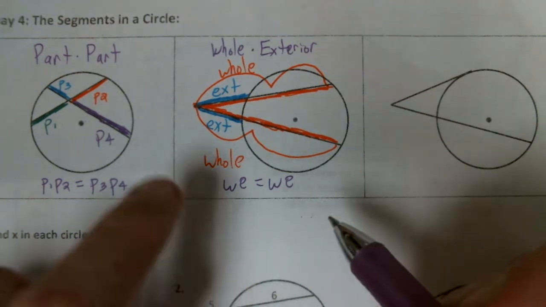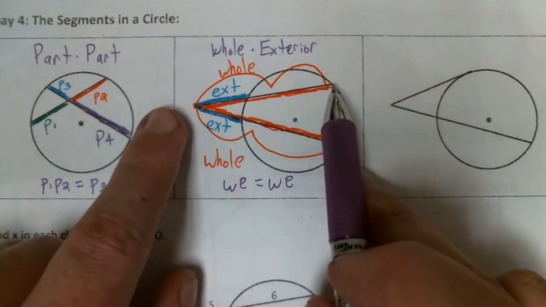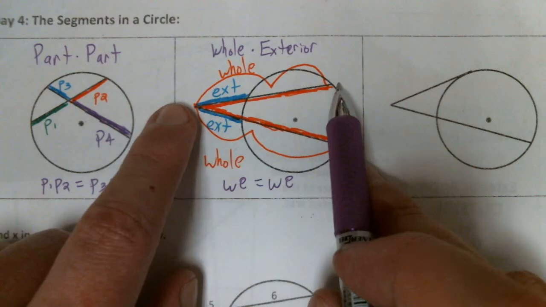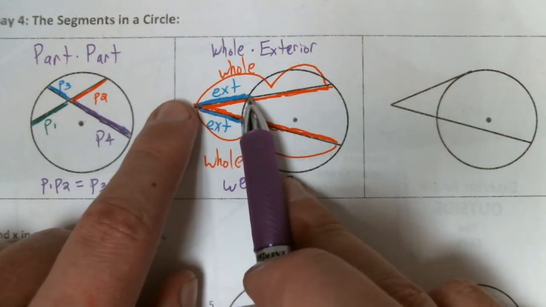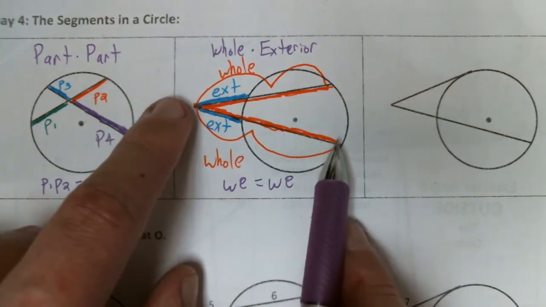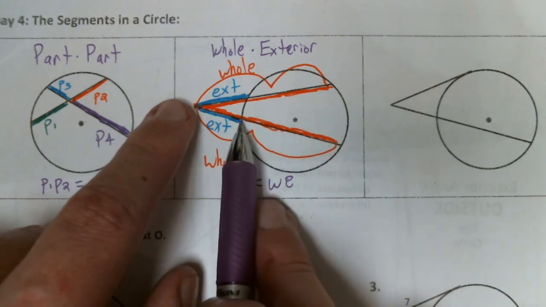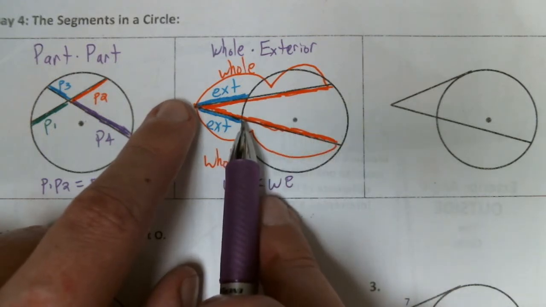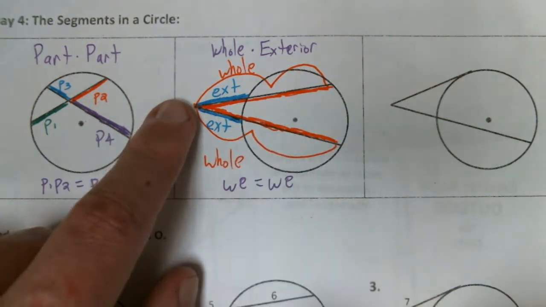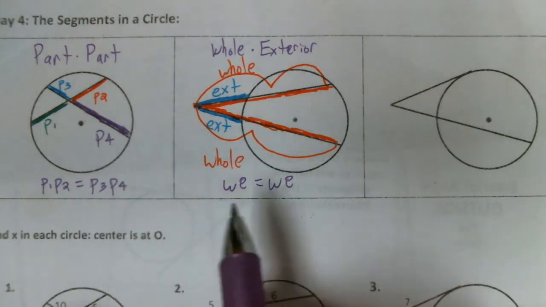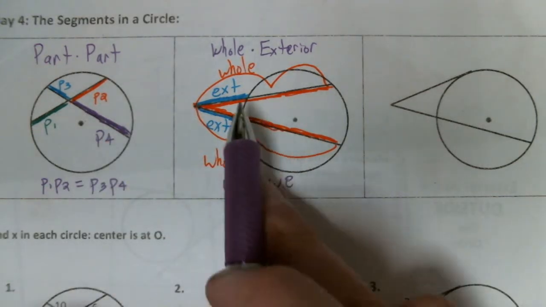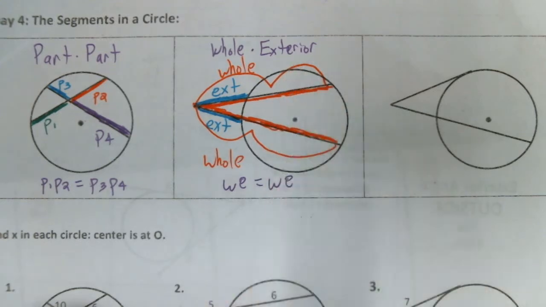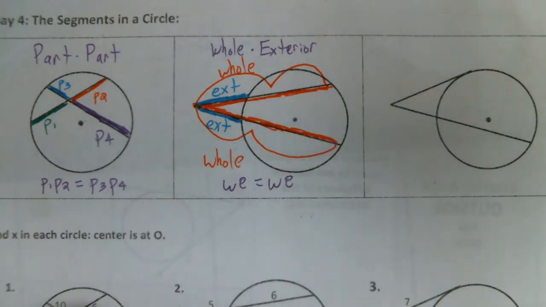And what that means is the left side, the whole orange piece times just the blue piece, whole times exterior, will equal this whole piece times this blue exterior piece. They're not necessarily always going to be the same, of course. So whole times exterior equals whole times exterior. All right, that is concept number 2. I'll stop for just a minute, make sure everybody has time to catch up writing this down.